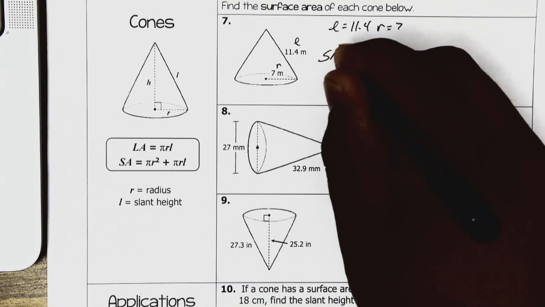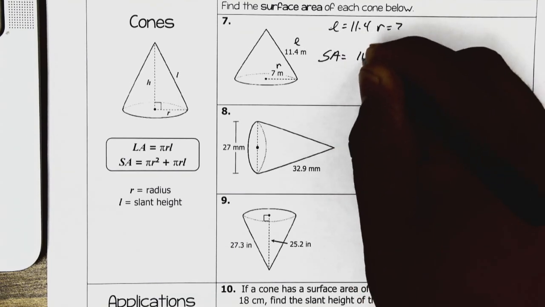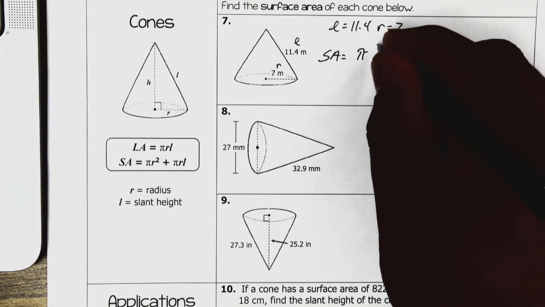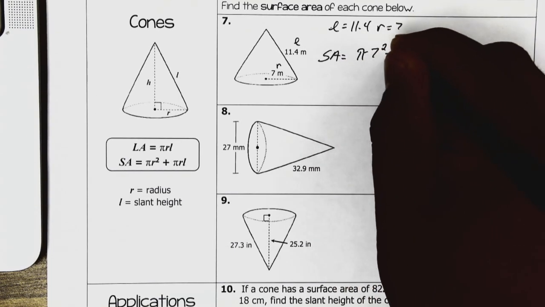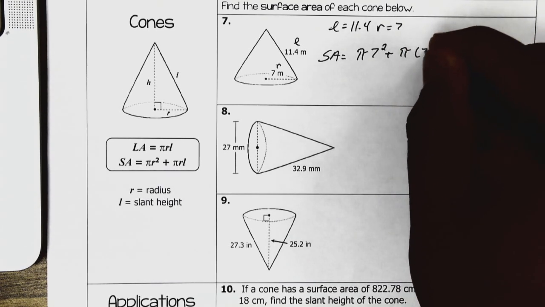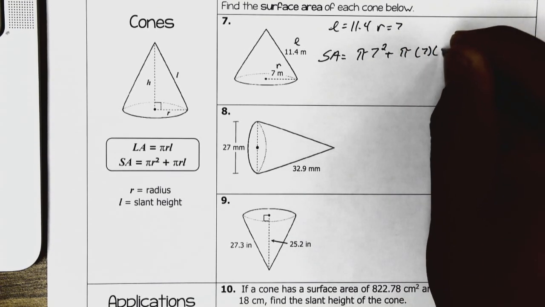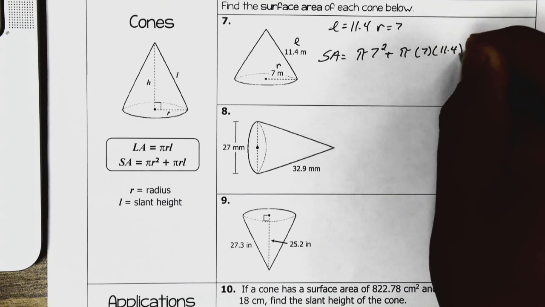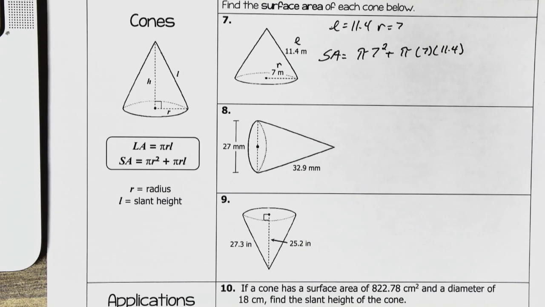So SA equals pi 7 squared plus pi r, which is 7, times L, which is 11.4. And then all I'm going to do is just type it into the calculator. Pretty straightforward.